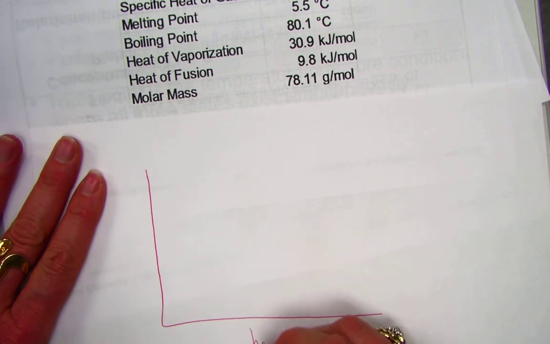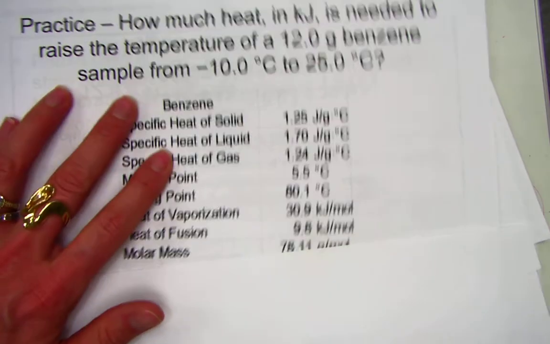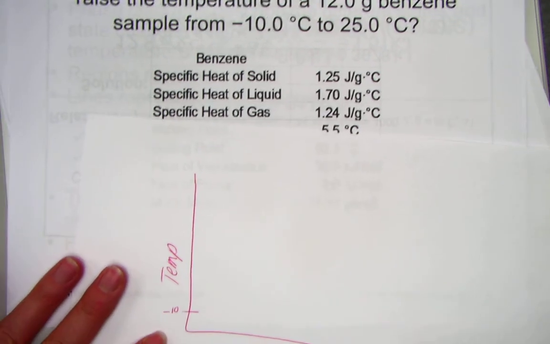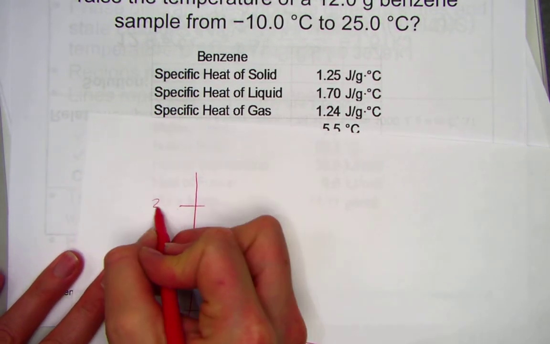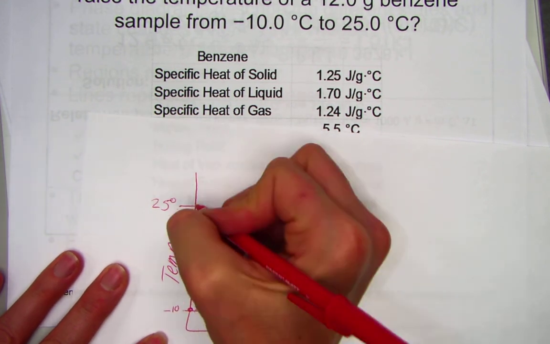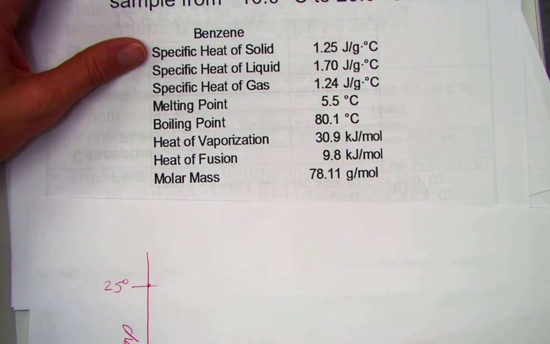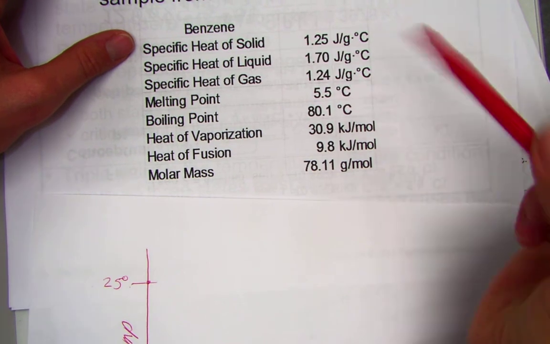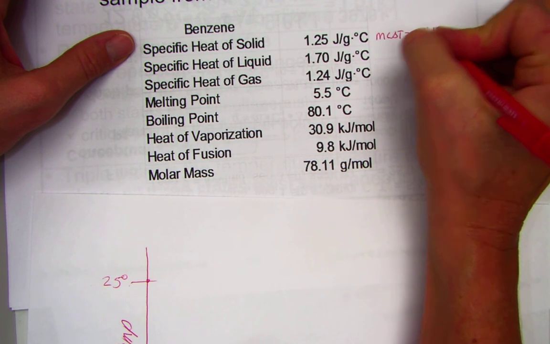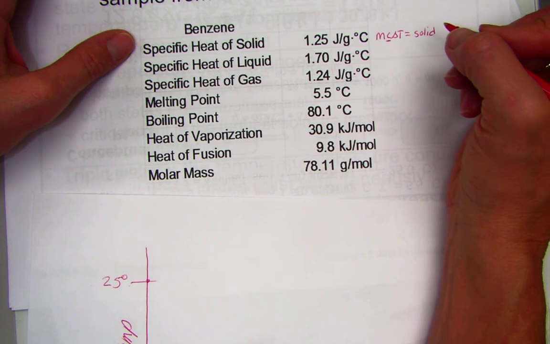All right, so here's the heat, here's the temperature. If we're starting at -10, and we're going to +25 degrees, -10 will be point A. I'm not sure how many line segments are going on from there. Here's the data. Specific heat of a solid. So that's an MC delta T when I'm in the solid phase. The C constant I will use is 1.25 joules per gram Celsius.